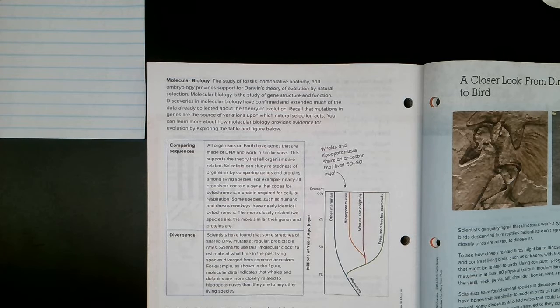Molecular biology, the study of fossils, comparative anatomy, and embryology, provides support for Darwin's theory of evolution by natural selection. Molecular biology is the study of gene structure and function. Discoveries in molecular biology have confirmed and extended much of the data already collected about the theory of evolution. Recall that mutations in genes are the source of variations upon which natural selection acts. You can learn more about how molecular biology provides evidence for evolution by exploring the table and the figure below.